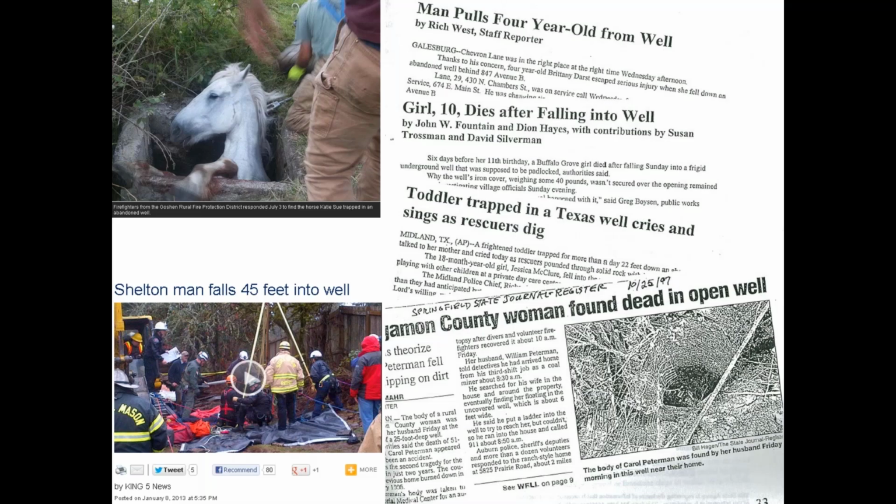Folks in Buffalo Grove, this 10-year-old girl died. Didn't know that someone in Sangamon County near Springfield also died from falling in a well. I mean, nowadays that's when some of that happens. If you're paying attention, you see those things. But it happens a lot more, it certainly used to, than people understand.